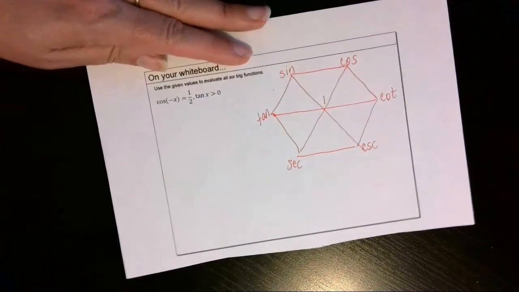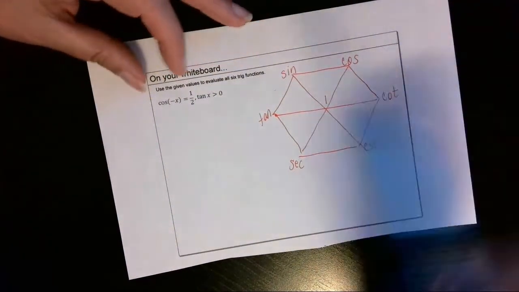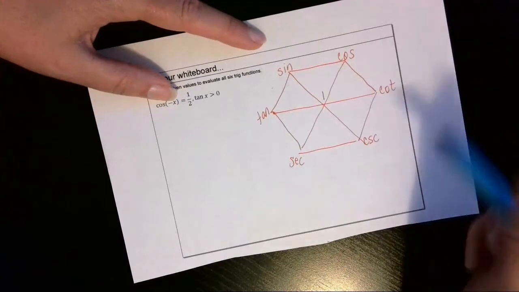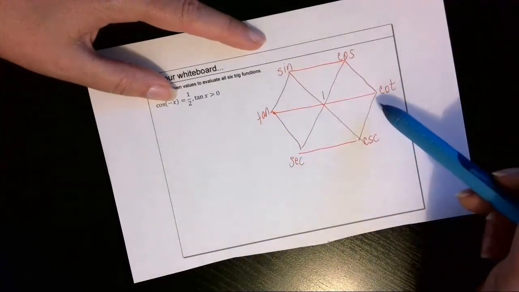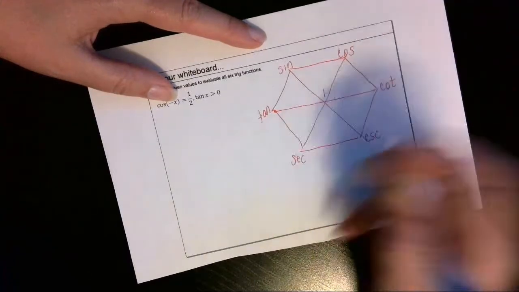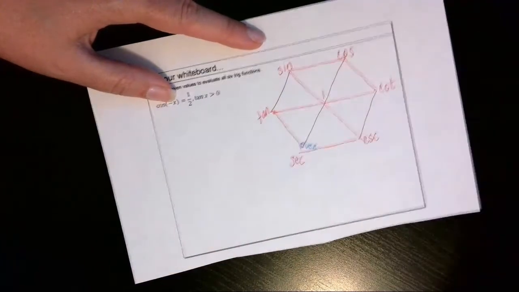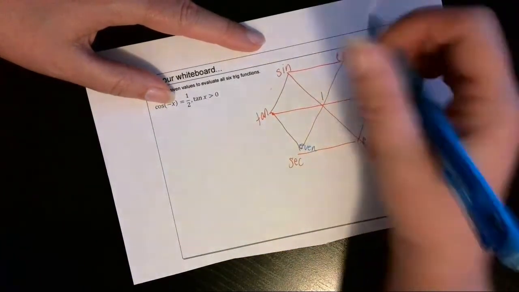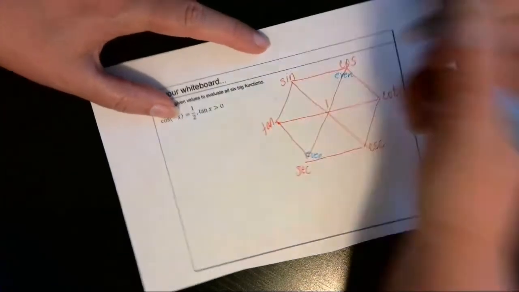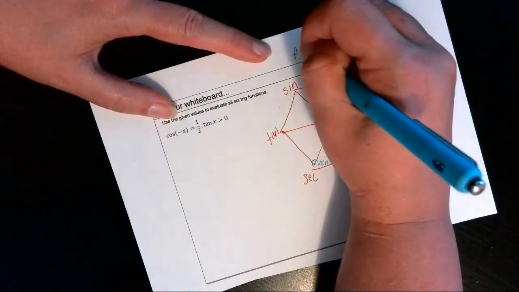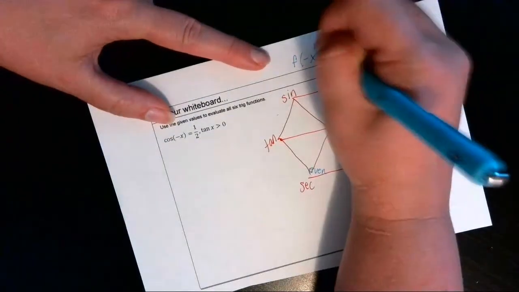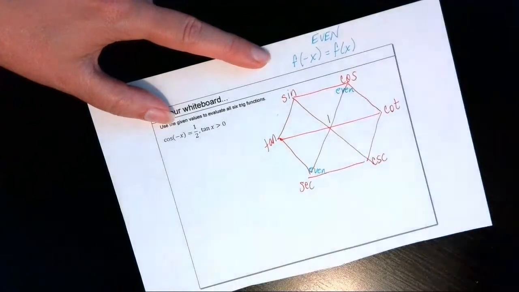Then the reciprocal identities, so cosine's reciprocal is secant, sine's reciprocal is cosecant, tangent's reciprocal is cotangent. Okay, then the even odd identities, since this is cosine of negative angle, remember to find even identities, you look for the abbreviation that has an E, and that would be secant. So secant is an even function, and then its reciprocal would also be even, and all the others are odd.